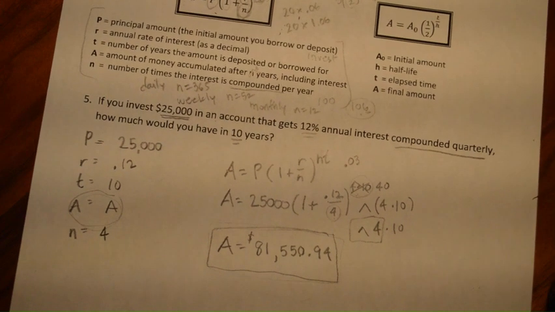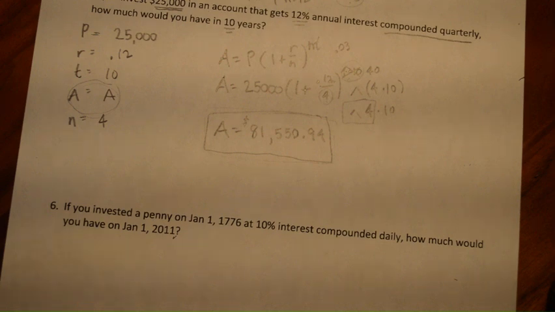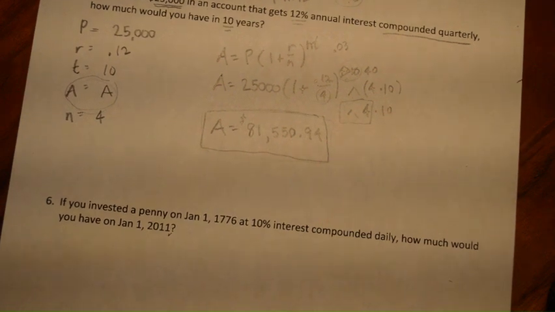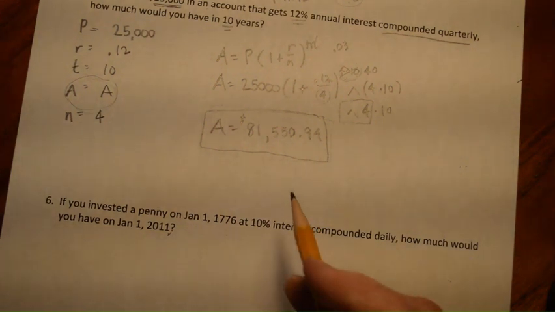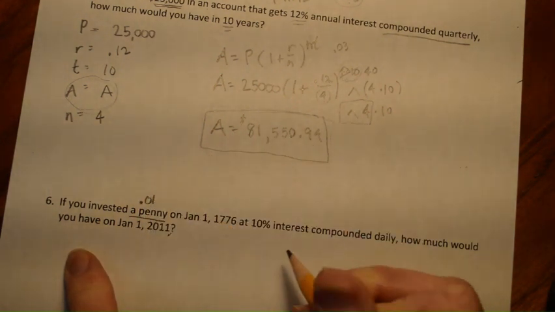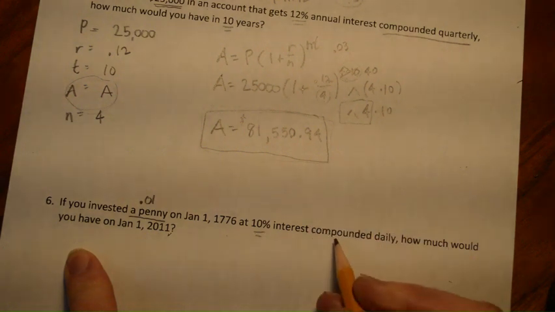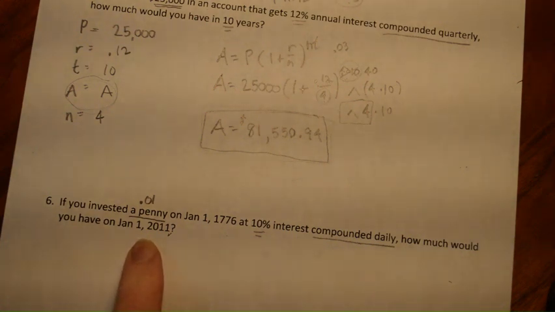Okay, let's take a look at the second problem here. Problem number 6. If you invested a penny on January 1st, 1776 at 10% interest compounded daily, how much would you have on January 1st, 2011? Let's read it again. So January 1st, 1776, you're investing a penny, so 1 cent, at 10% interest, compounded daily. How much would you have on January 1st, 2011?